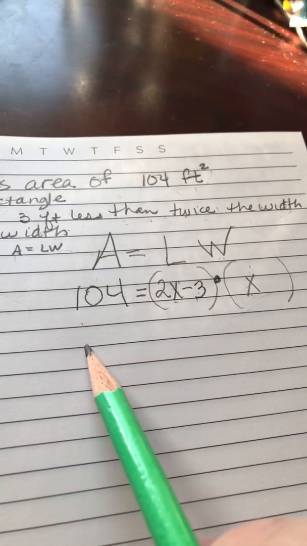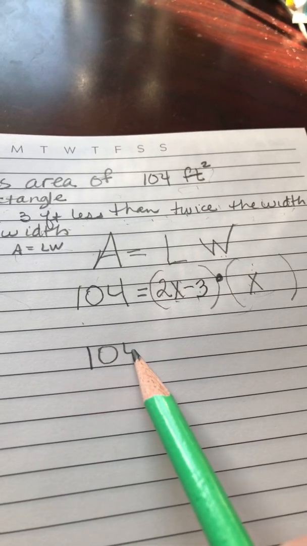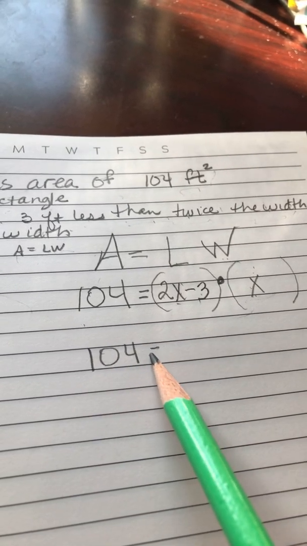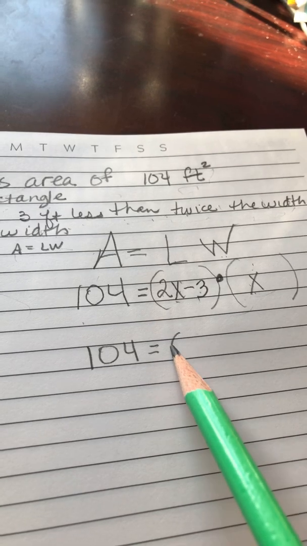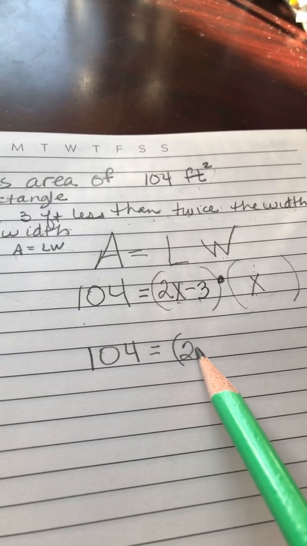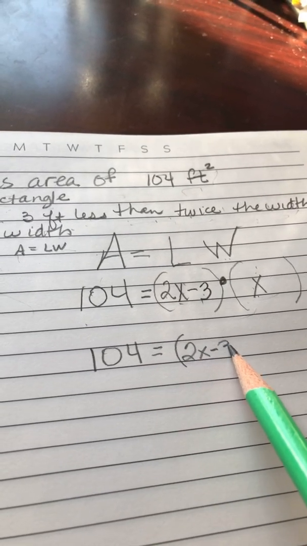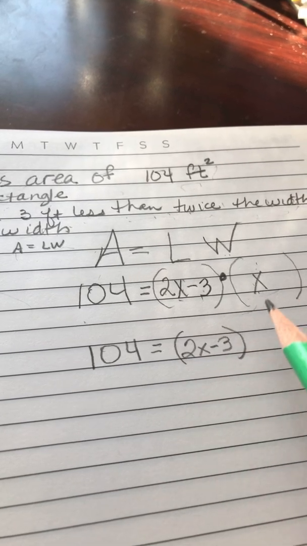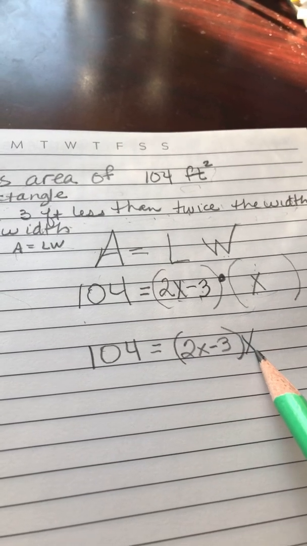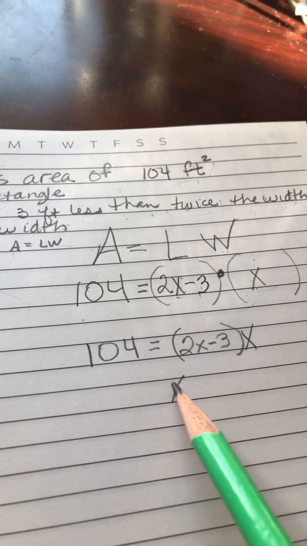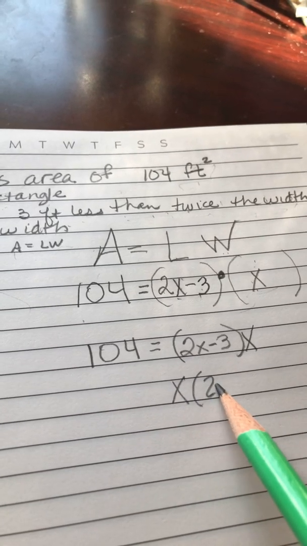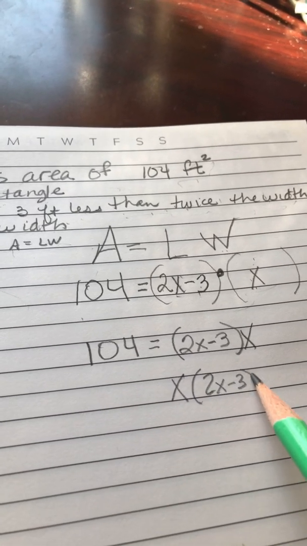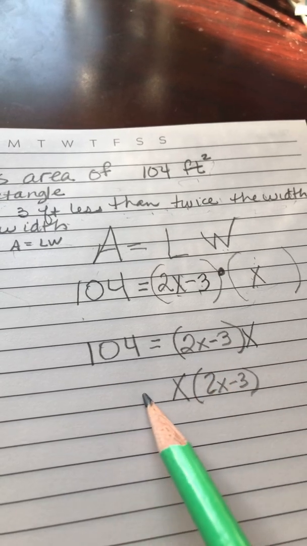So now that we have that, from there we can go ahead and work on finding out what the length and the width are. Now, we're going to keep this part in parentheses. This x by itself doesn't necessarily have to be in parentheses. It can be just sitting there, or it can sit on the front end. It doesn't really matter. Either way, both of those are the same thing.